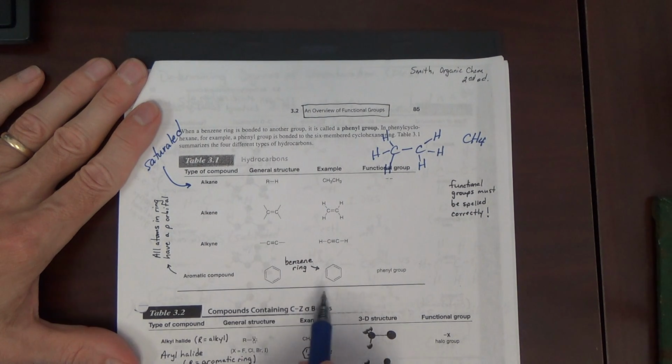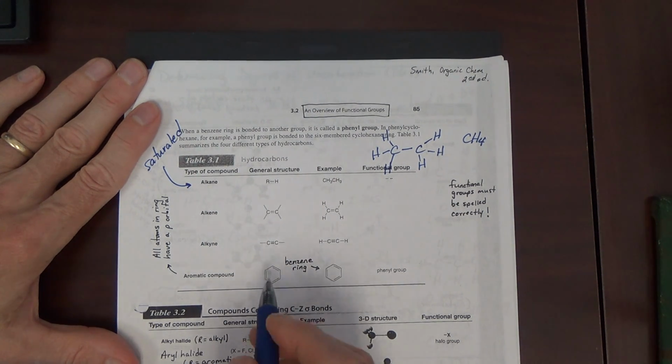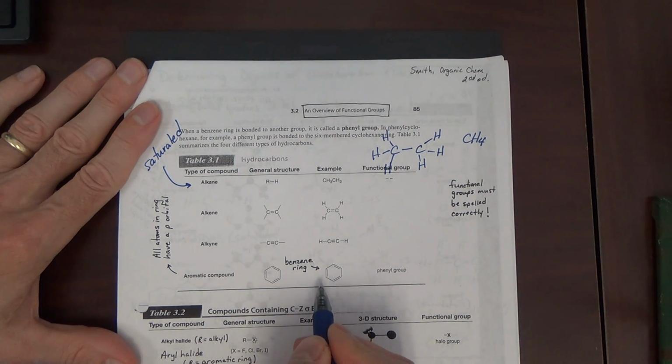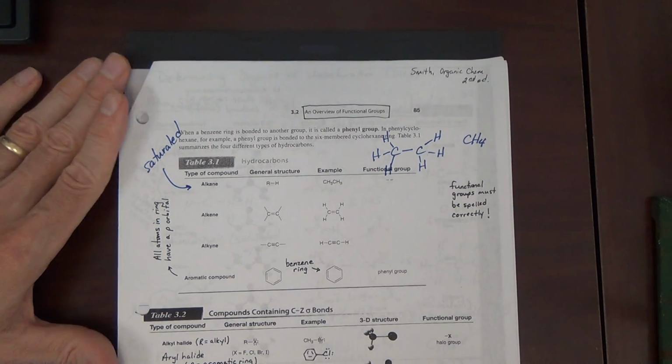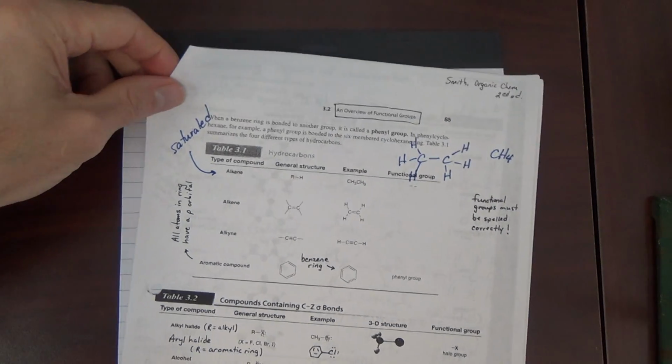Also shown in this table of hydrocarbons is an aromatic compound, and the most common example of that is a benzene ring. Again, I'm not sure why they chose to show it twice here, but it is just carbon and hydrogen. The benzene ring is the most common example of an aromatic ring.